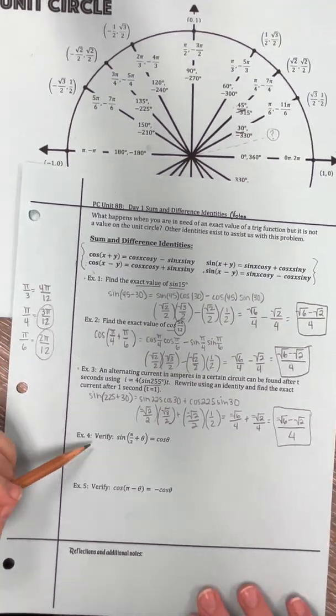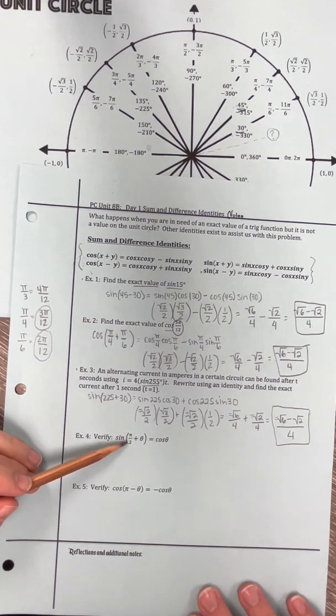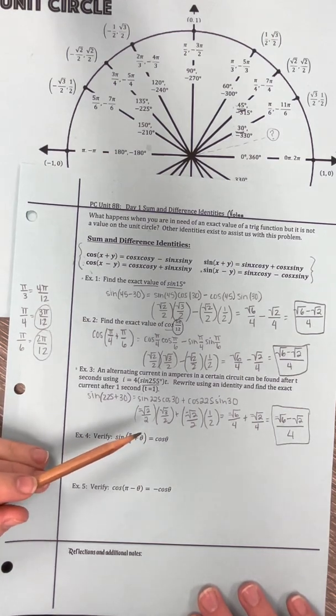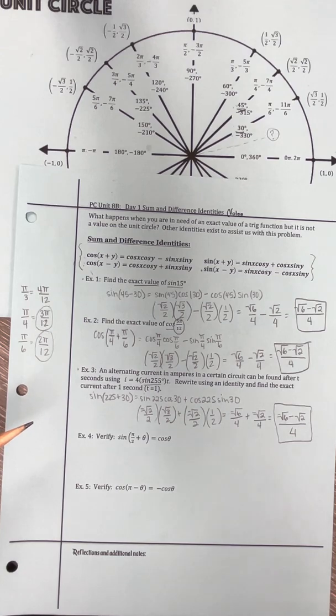All right, now we are going to verify that sine of pi over 2 plus theta is equal to cosine of theta. So let's see.